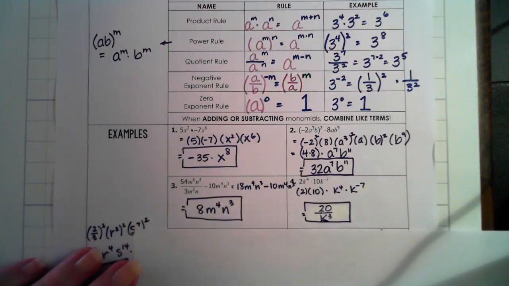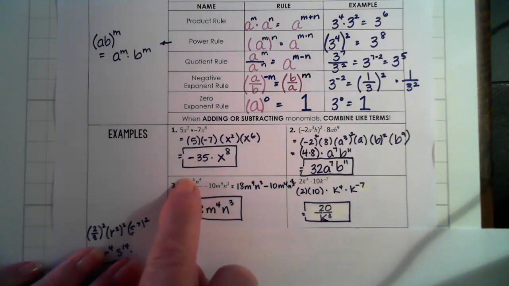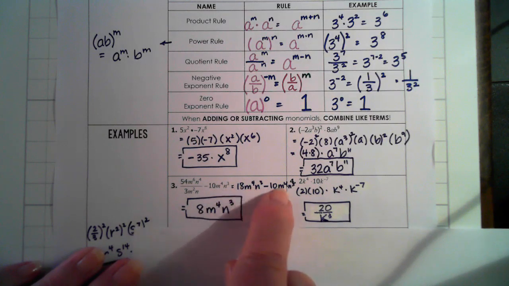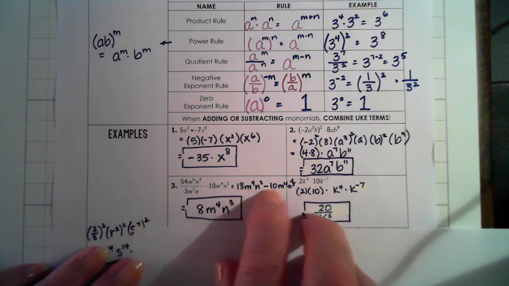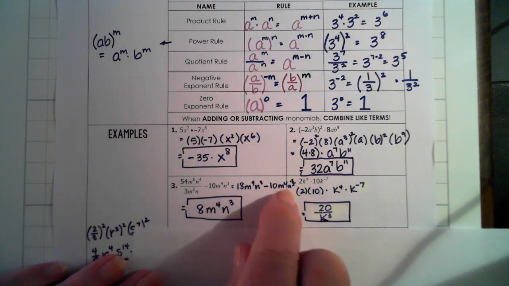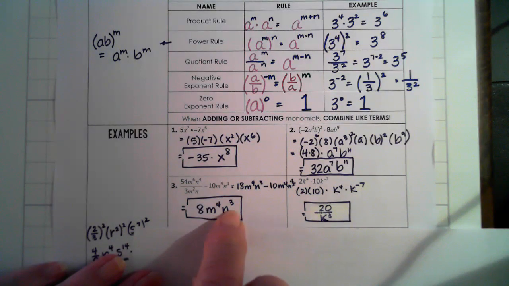Again, pause the video so that you can examine these a little bit better. Here I am simplifying this fraction first, which is where I got 18 m to the 4th n cubed. And I'm subtracting 10 m to the 4th n cubed. They have exactly the same variable parts to their terms, so therefore they are like terms. I have 18 of these terms minus 10 of these terms is a grand total of 8 of these terms. These terms are m to the 4th, n to the 3rd.